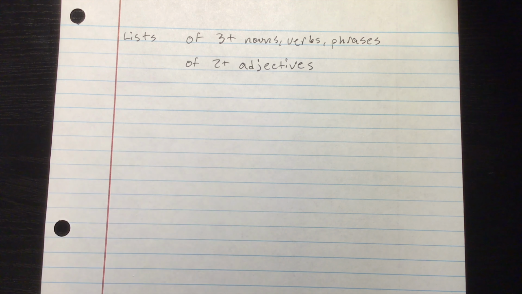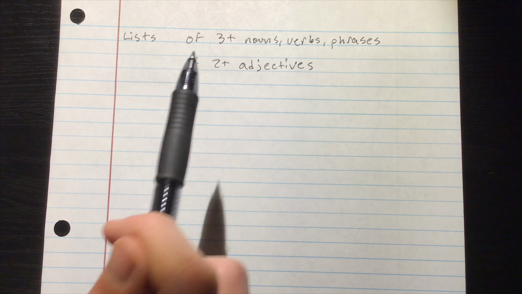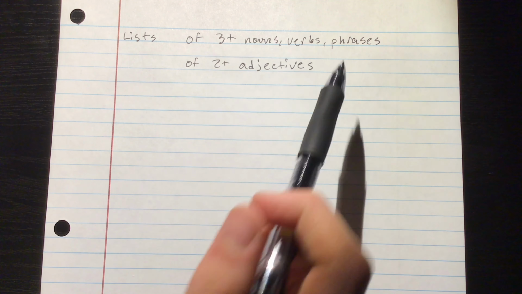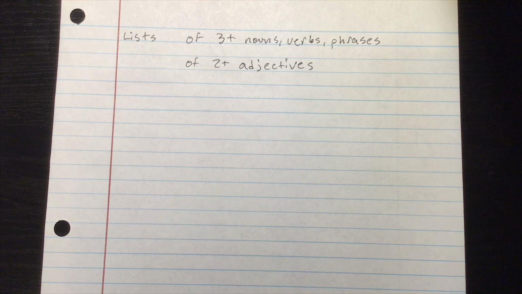But with adjectives, you do need a comma between 2 of them. So if I said I crossed the big, empty street, you would have a comma between big and empty. Or I crossed the big, empty street with a strange, tall man. Strange and tall would also have a comma in between them. So 2 or more adjectives or 3 or more nouns, verbs, phrases, independent clauses, anything like that.